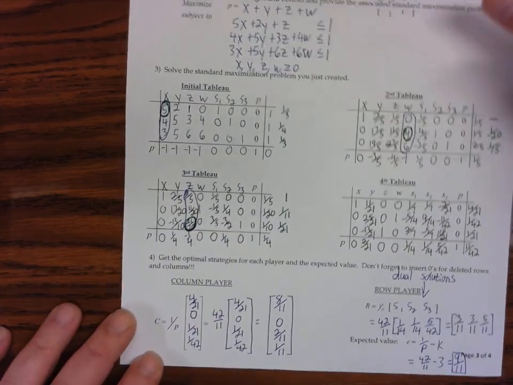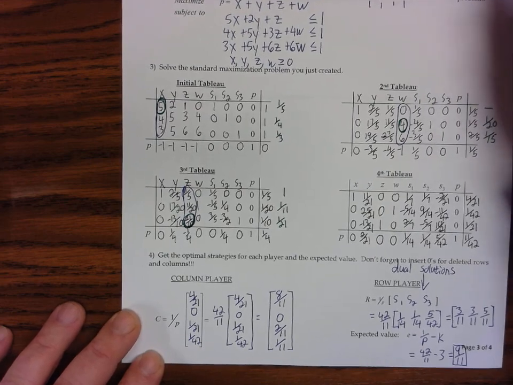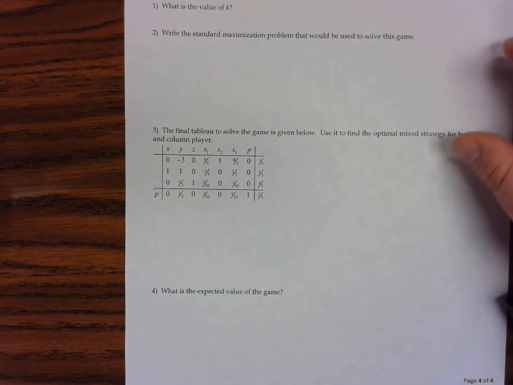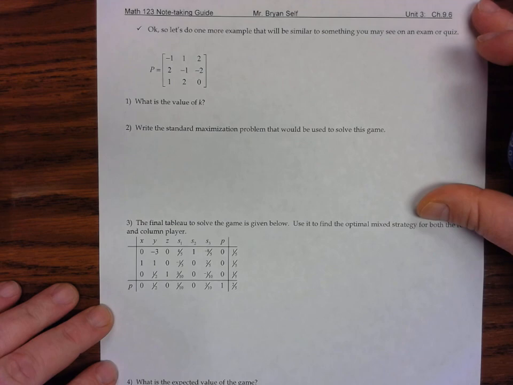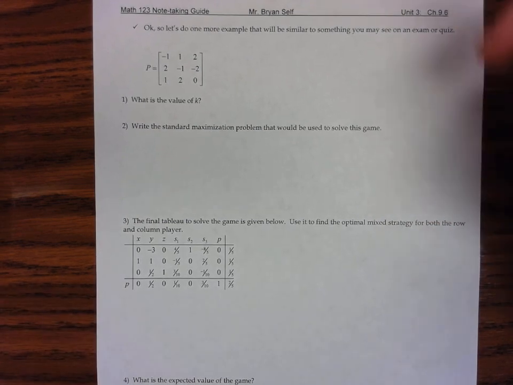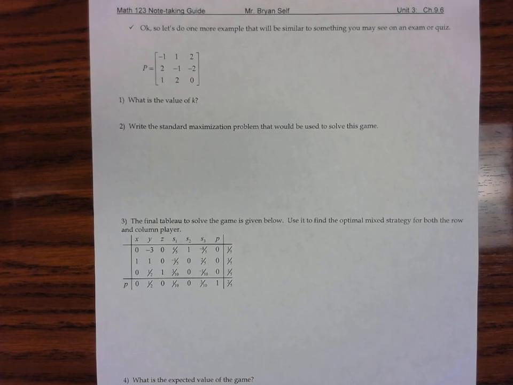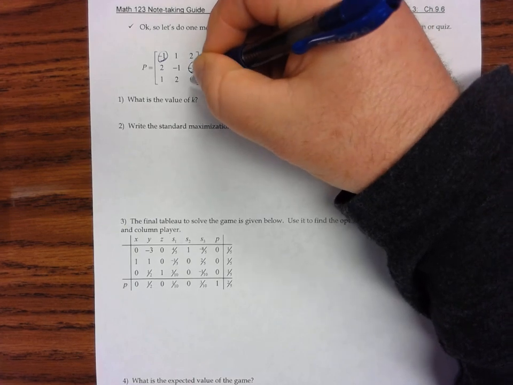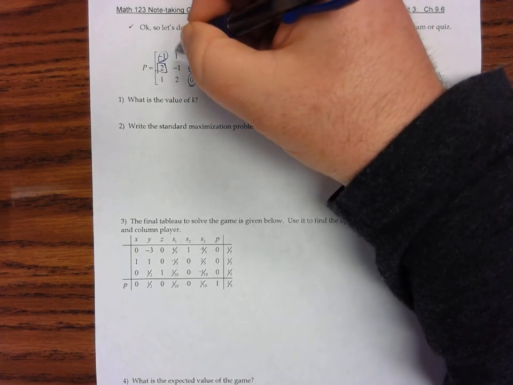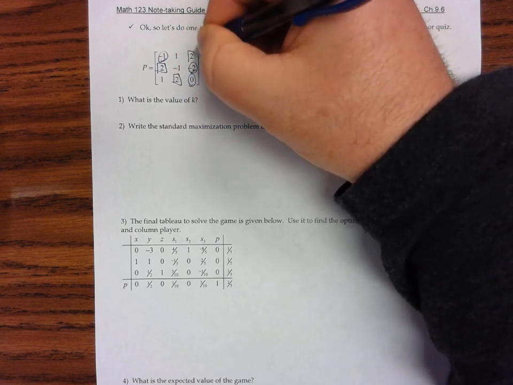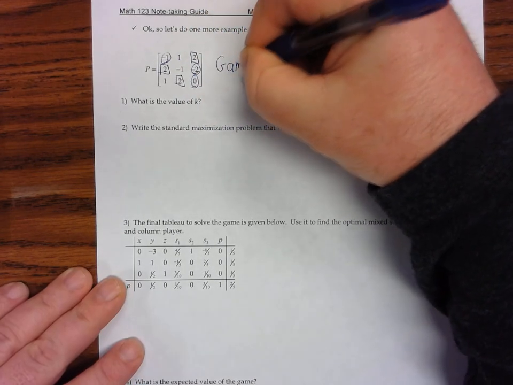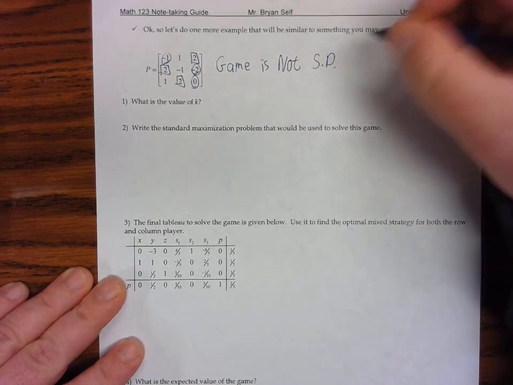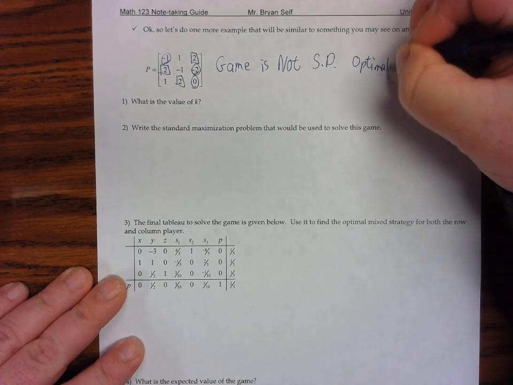All right. We're now ready for our last page. If I can get the page turned. Okay. So, one more example, and this will be similar to what's on your test. So we have a 3x3 game. Quickly see that it is not strictly determined, but we'll do the circling. And then we'll do the boxing for the column player. And we see the game is not strictly determined. Optimal strategies are mixed.